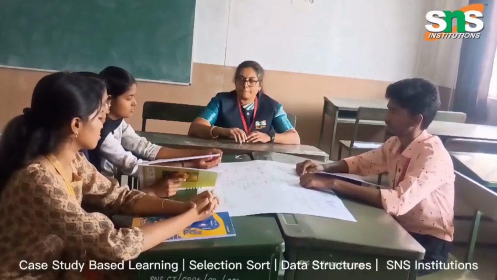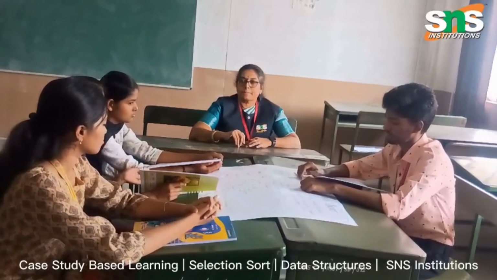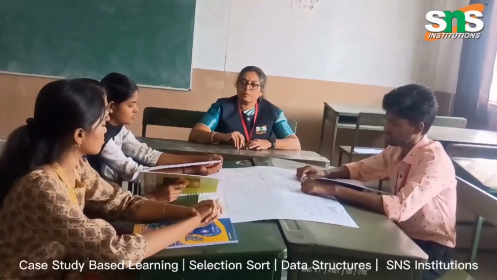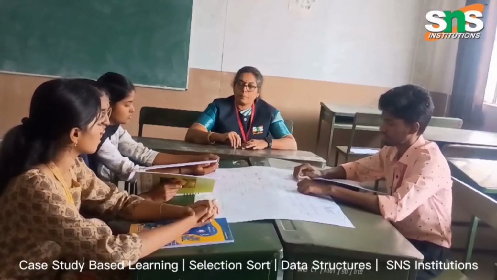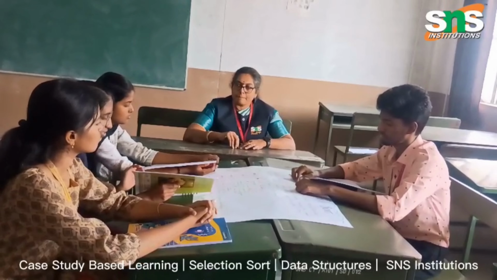Selection sort is one of the simplest basic algorithms, which is used to sort the elements arranged in ascending or in descending order. The basic idea behind this method is to repeatedly select the smallest element from the unsorted part of the list and place it in the correct position.